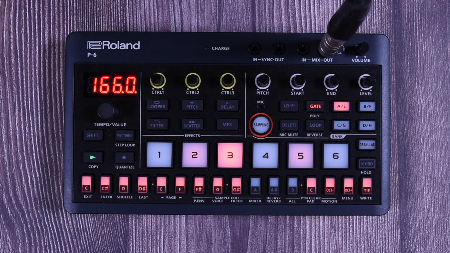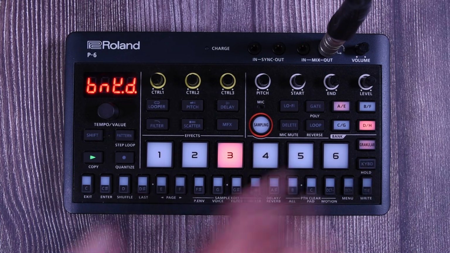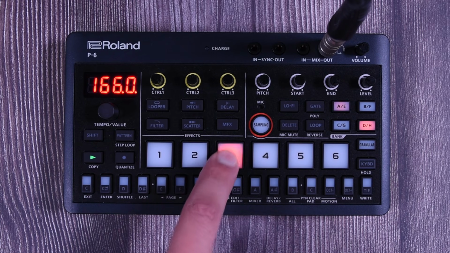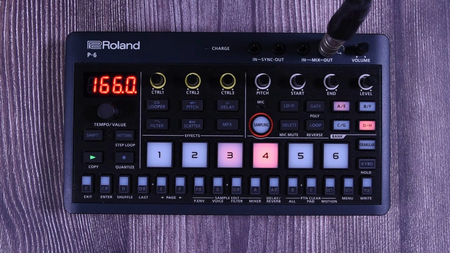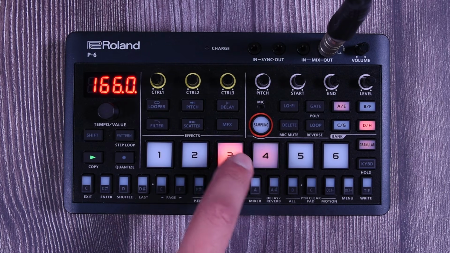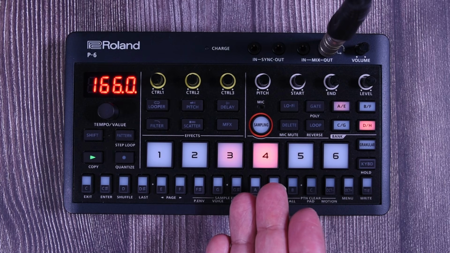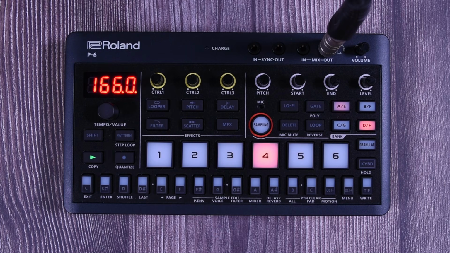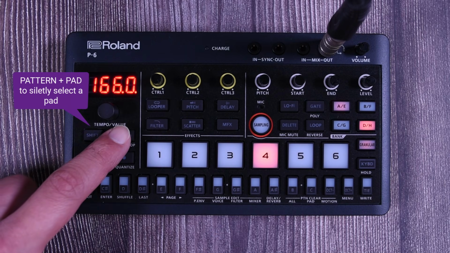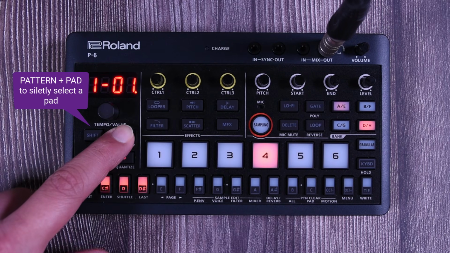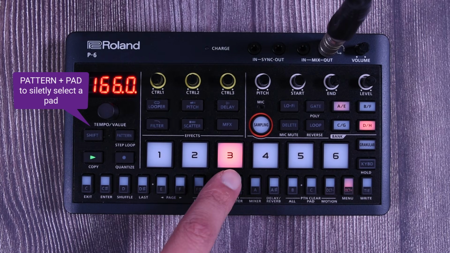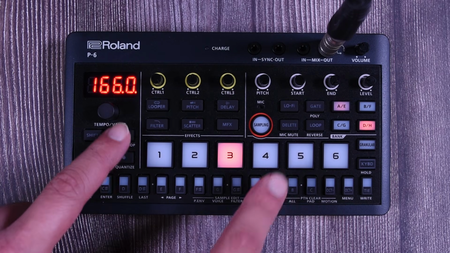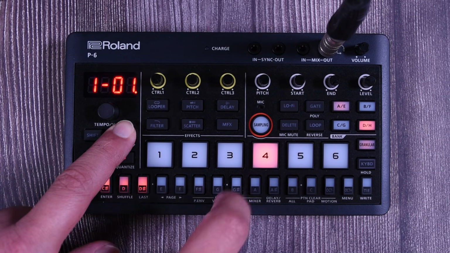Another thing that is very useful, especially when you're trying to record or maybe play or doing a live performance, is that sometimes you want to select a sound. Let's say I want to select this one or just this one. I need to tap it to select it. The thing is that it will play, and maybe I want to silently select the pad. For this, you can hold the pattern, and first you need to hold it, and then you can tap the sound and then release, and you have that pad selected. And this is how you silently select a pad.